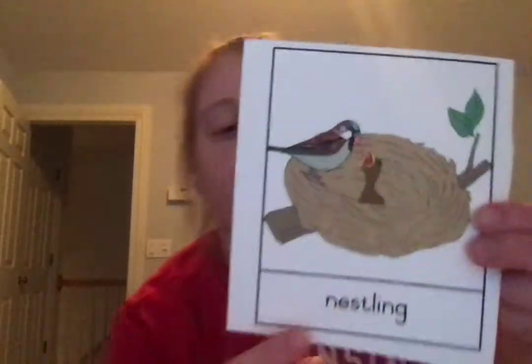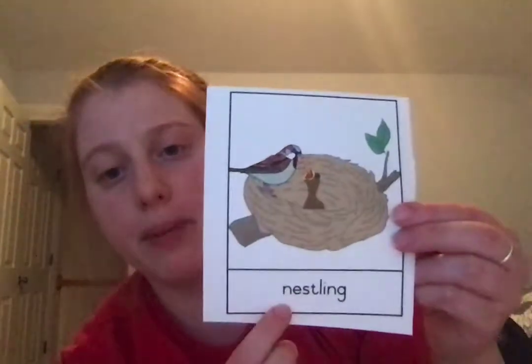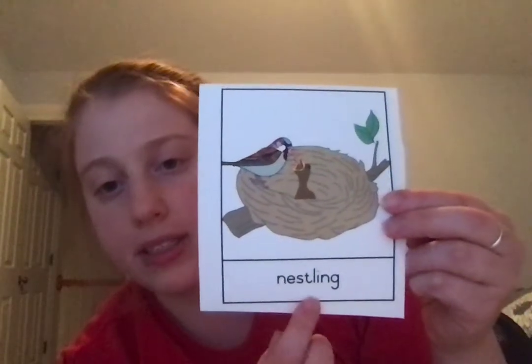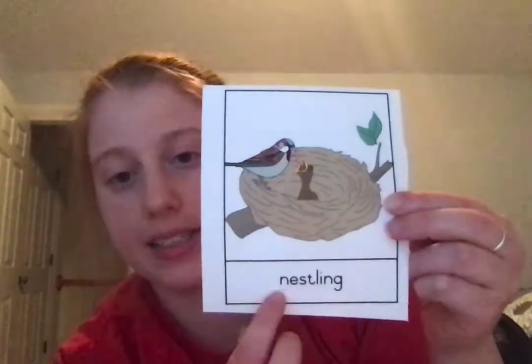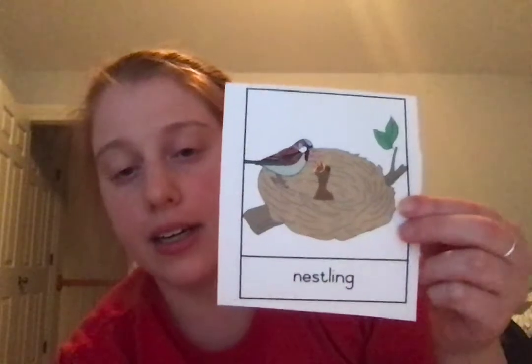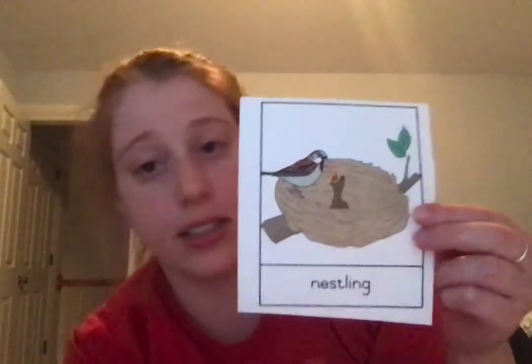So it's a nestling. And that makes sense to me. I can remember that because I see this word nest inside of it. And a nestling stays in the nest. It can't go out of the nest because it can't fly yet. It doesn't have its feathers to fly.